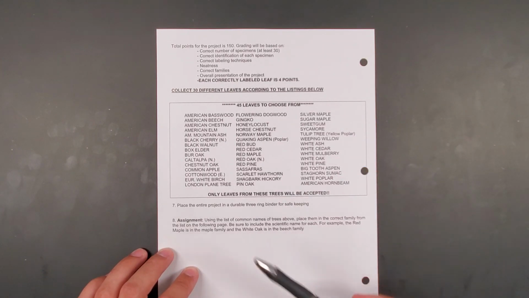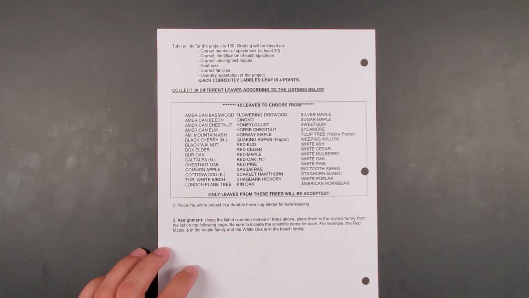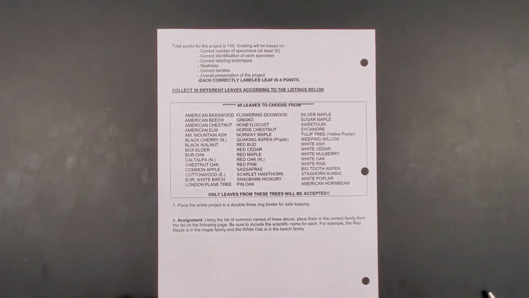once you're all done, you're going to throw that either in a binder or, like I said, for the online students, you're going to make that Google Doc, and we will turn that in on the 16th. For my online students, I will create a separate assignment on Google Classroom for you to turn that in.